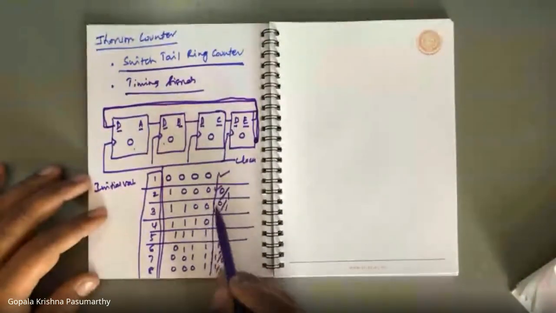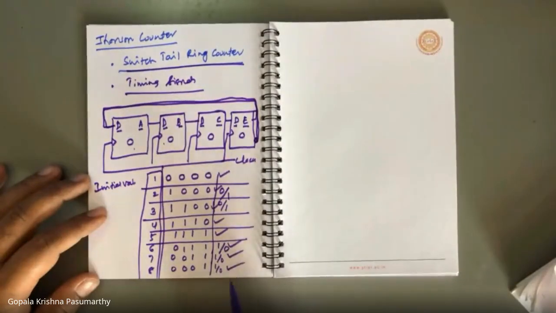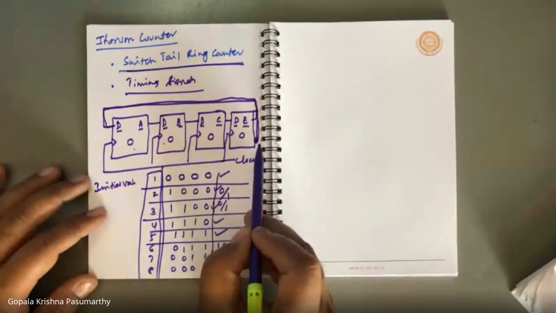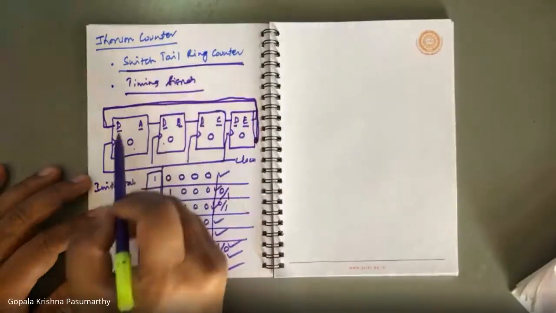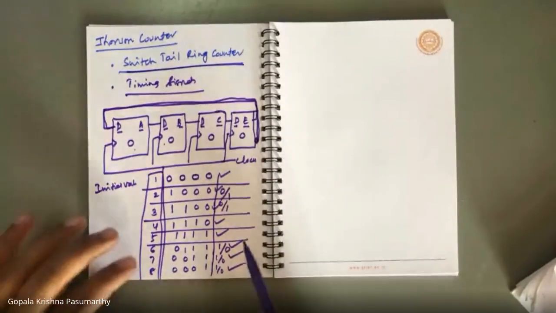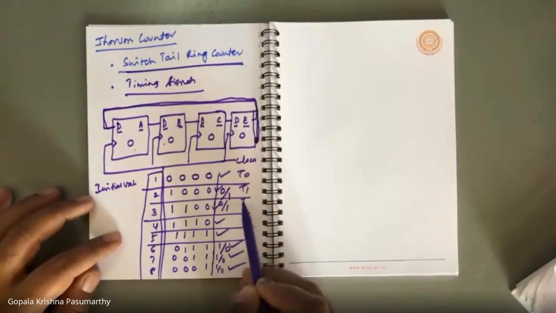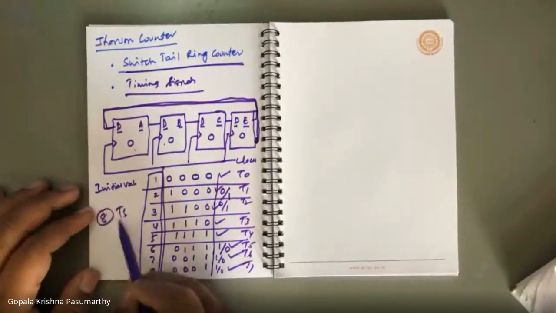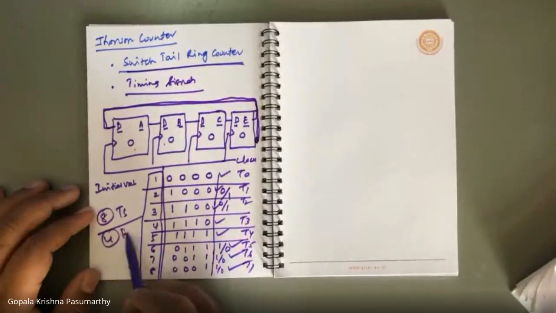4 zeros, 1 triple 0, double 1 double 0, triple 1 0, double 1 double 1, 0 triple 1, 0 double 0 double 1 double. This is only possible because we have connected the complement of the last flip-flop to the first flip-flop. So we can generate different timings. Let us call them T0, T1, T2, T3, T4, T5, T6, T7. Means we can generate 8 timing signals with only 4 flip-flops.